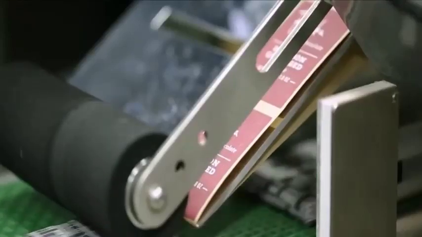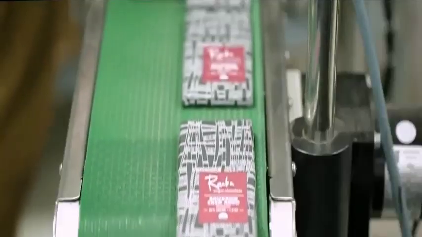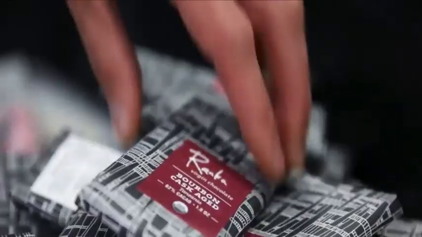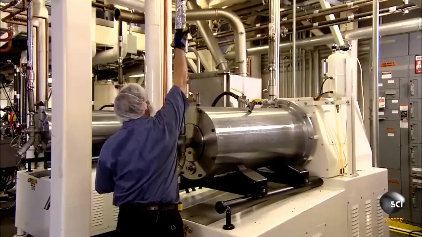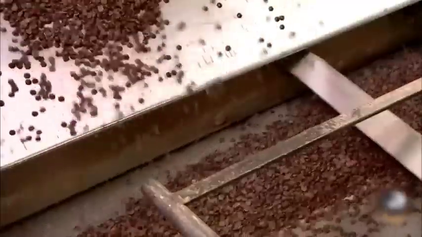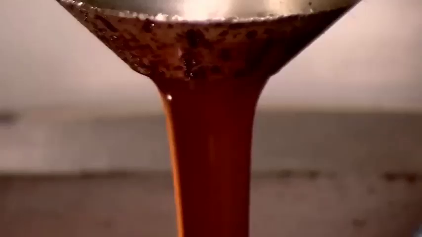Step 7. Pressing to separate cocoa solids and cocoa butter. The cocoa mass is pressed in hydraulic presses to separate the cocoa solids from the cocoa butter. The press exerts immense pressure on the cocoa mass, squeezing out the cocoa butter which is collected. What remains after pressing is a dry cake of cocoa solids, which is further ground into fine cocoa powder.